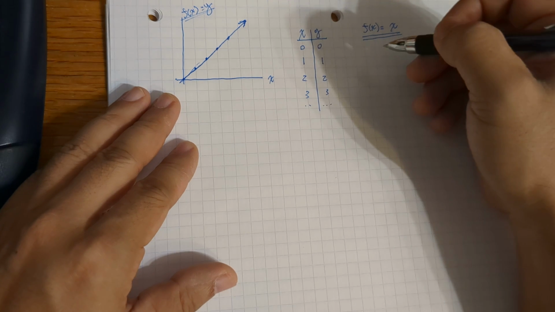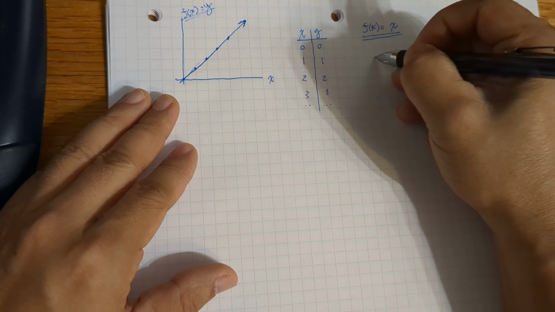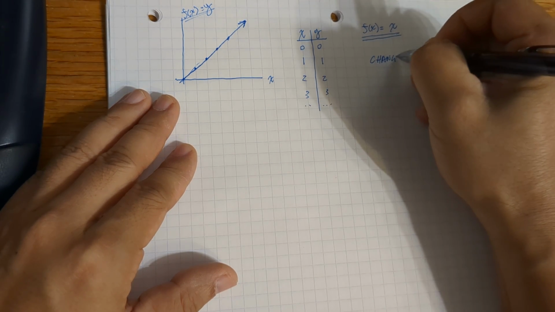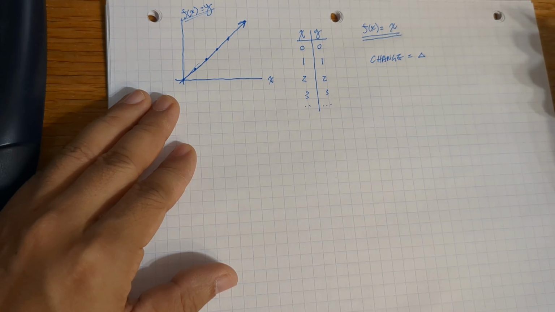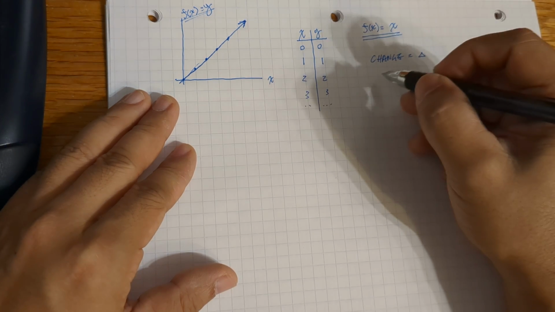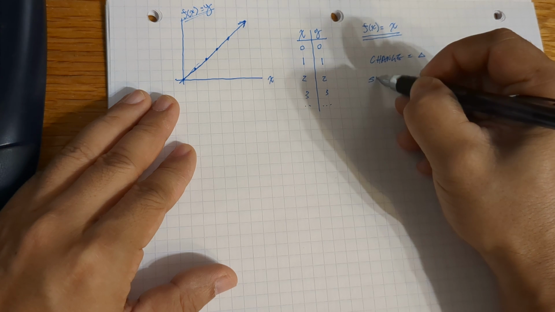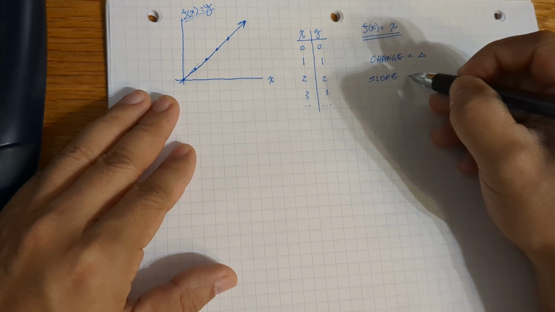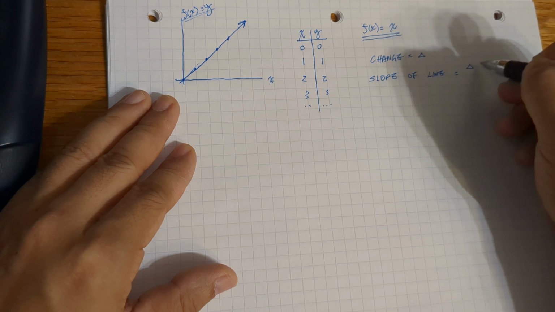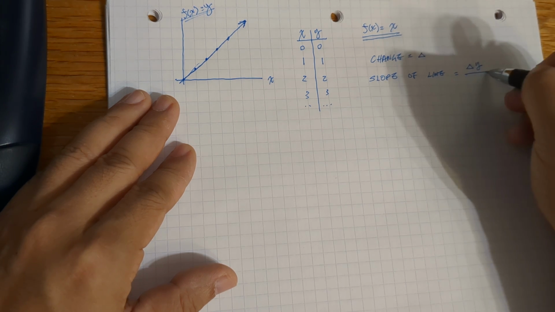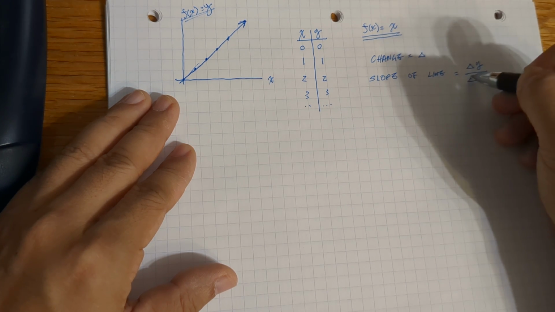And in math and physics, change is usually denoted by delta. So the slope of the line would be equal to changing y over changing x.